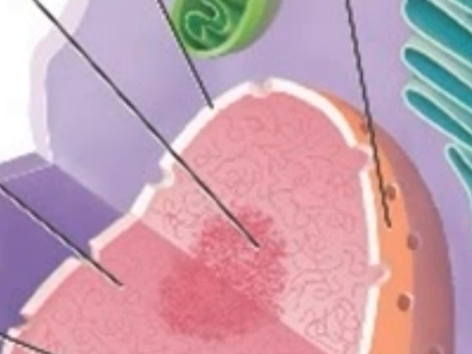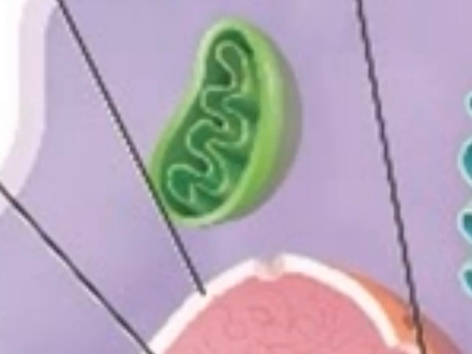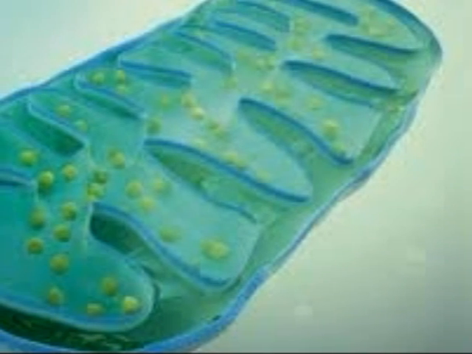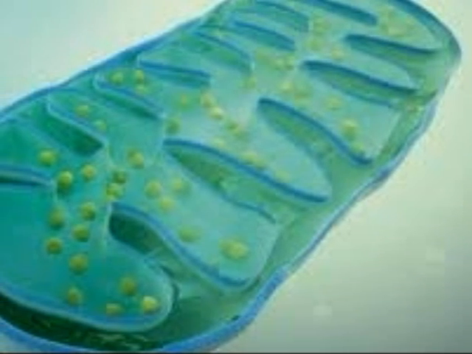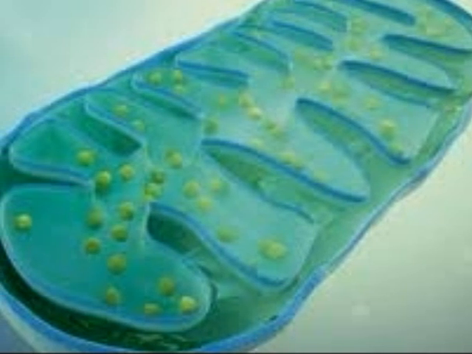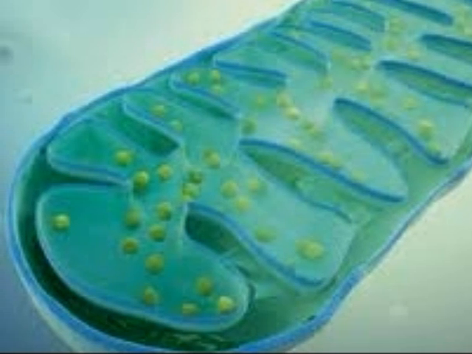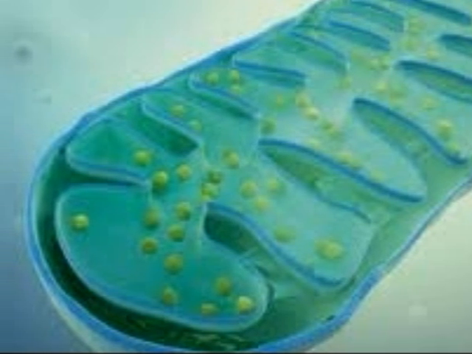Time to leave the nucleus. Our next organelle is the mitochondria. This is the site of cell respiration. The mitochondria produces ATP from sugars, fats, and other energy sources. ATP is an energy molecule that is used by many other cellular processes.